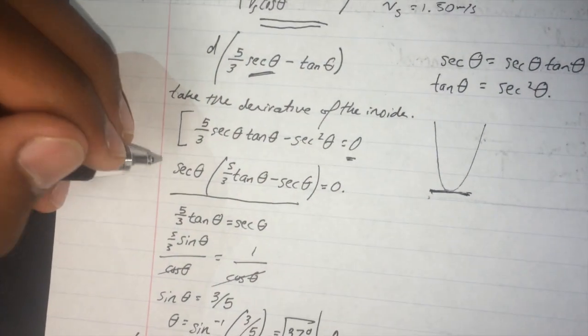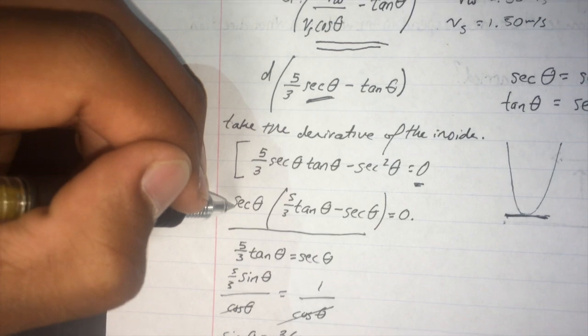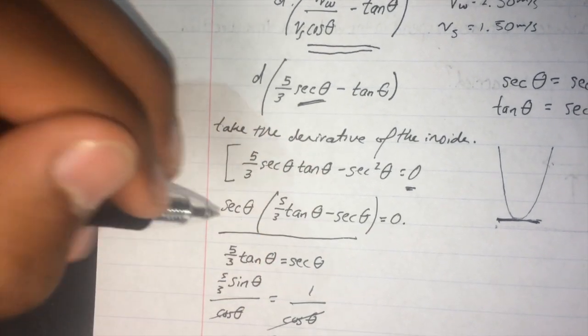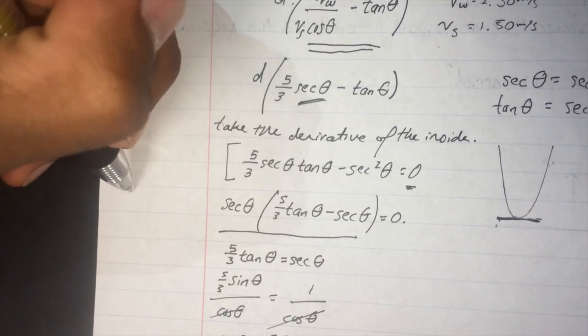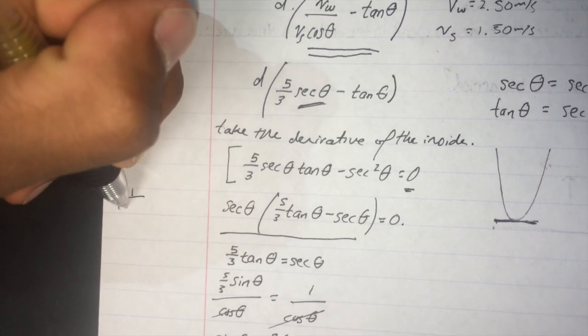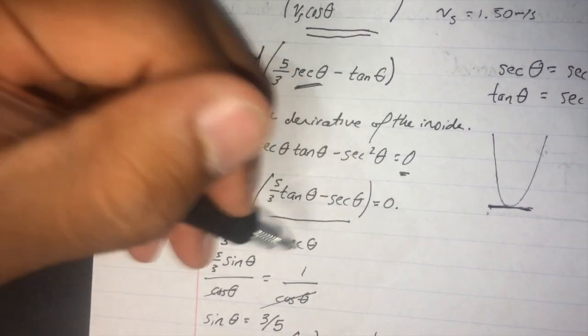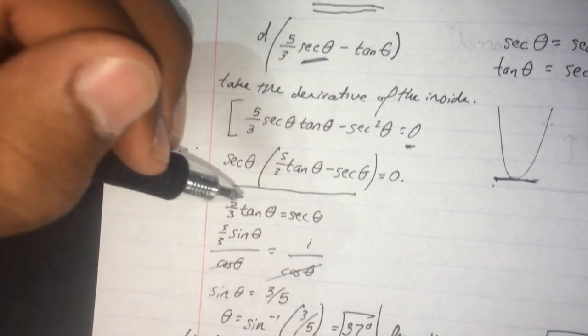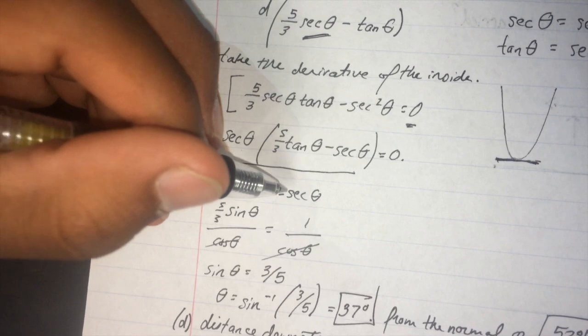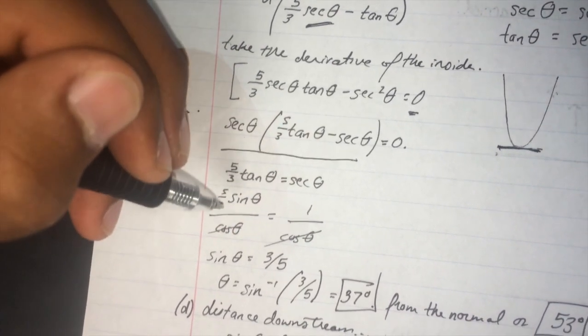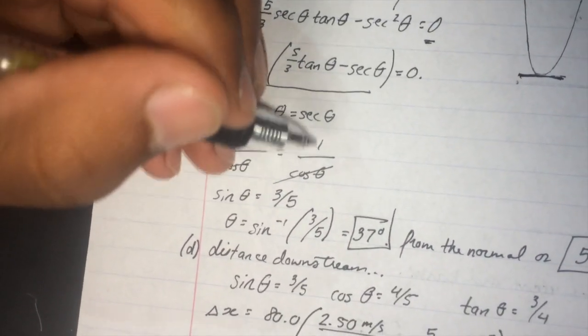Now I can factor, right? And I want this to equal 0, because the moment the slope equals 0, we get our minima. So secant theta equals this. Now secant theta can't equal 0, because that would mean 1 over cosine theta equals 0. So that's not the correct value. So we're going to look at this part. I'm going to make that equal to 0. So I get 5/3 tangent theta equals secant theta. So 5/3 sine theta over cosine theta equals 1 over cosine theta.